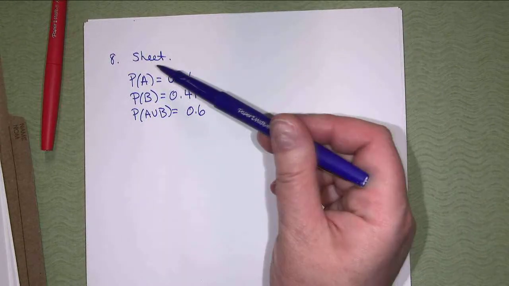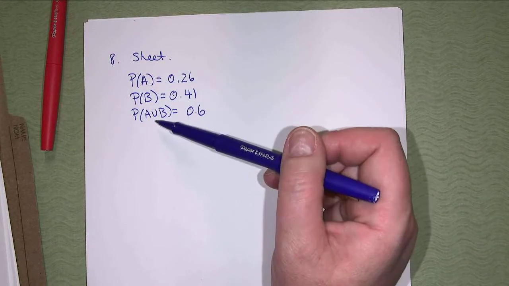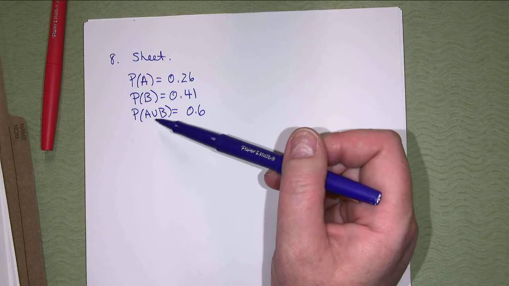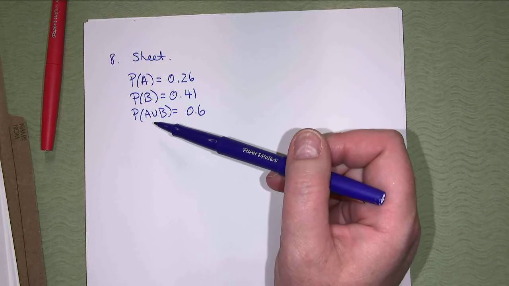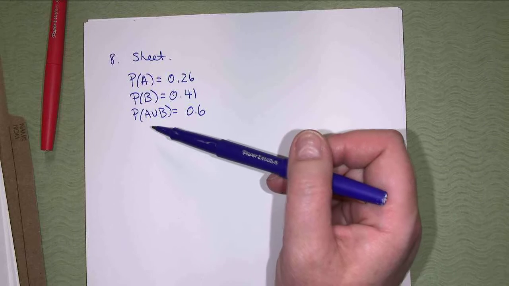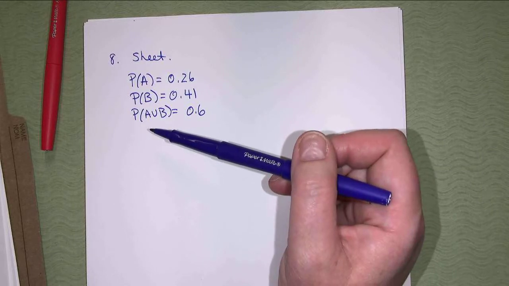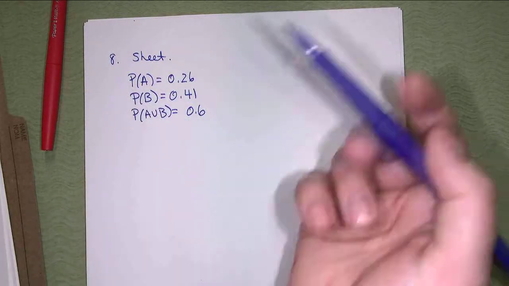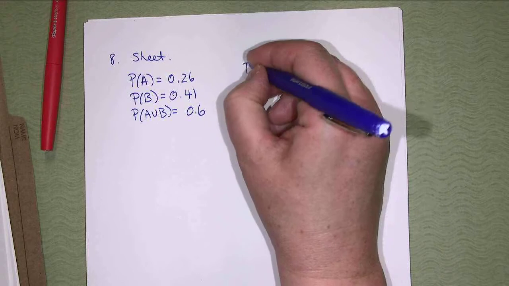Okay, so one thing, if you look at these sets, we've got the union rather than the intersection. The intersection would be the center, and we don't have the center. So when we're not given the center, we use the formula. Remember there was two formulas?